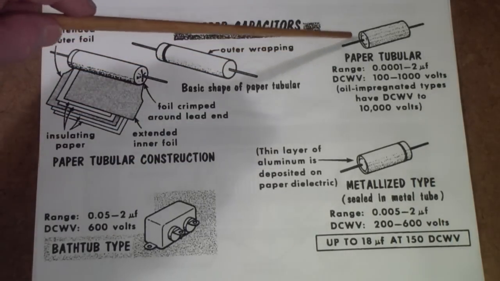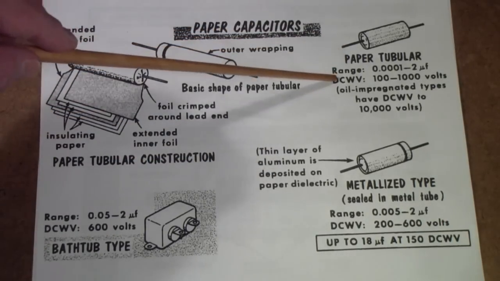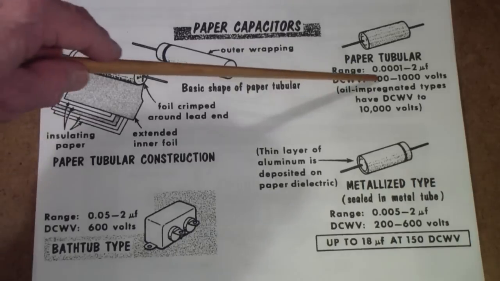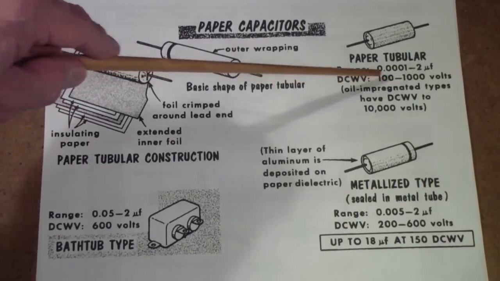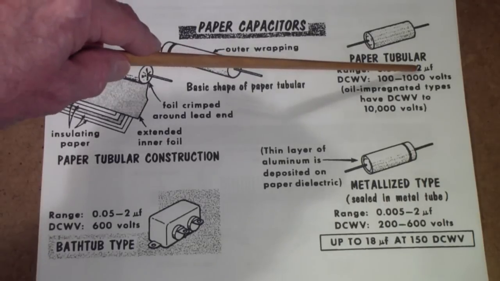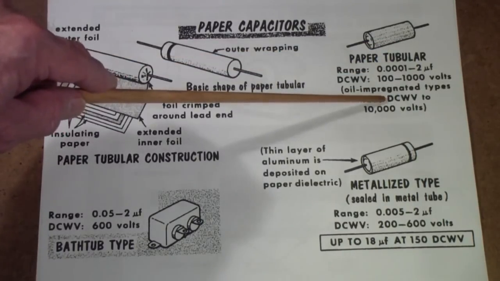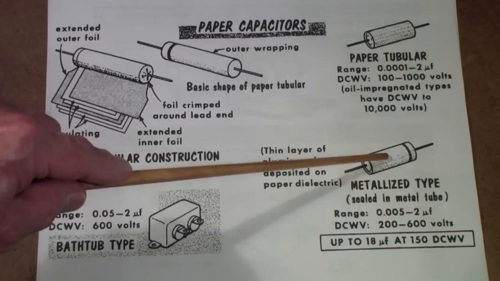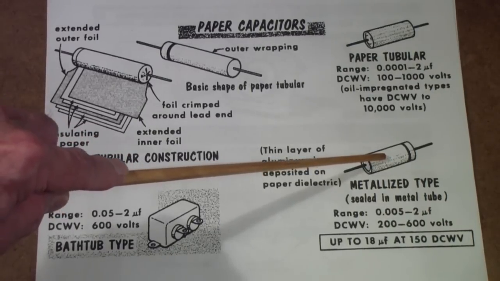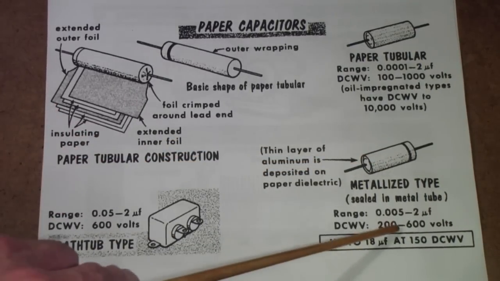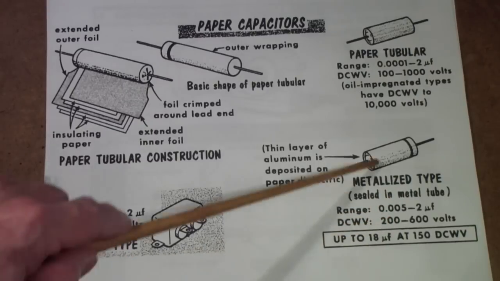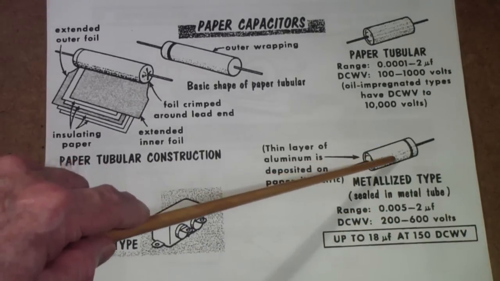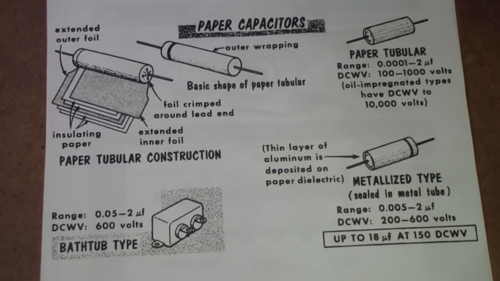So generally, tubular capacitors come with working voltages up to around 1,000 volts and a range of up to about 2 microfarads in size. There also are metallized paper capacitors that run in about the same range, and those were often metallized to provide better sealing.